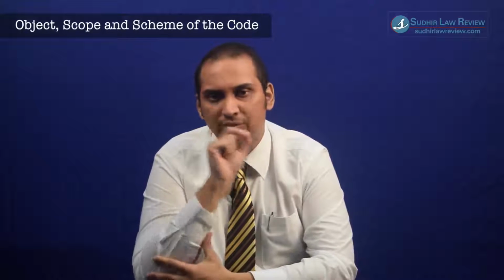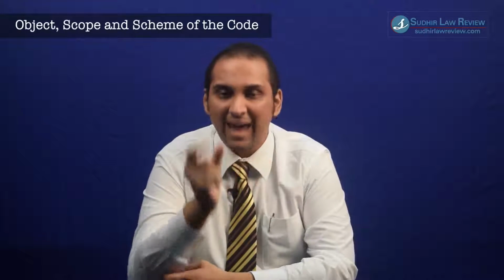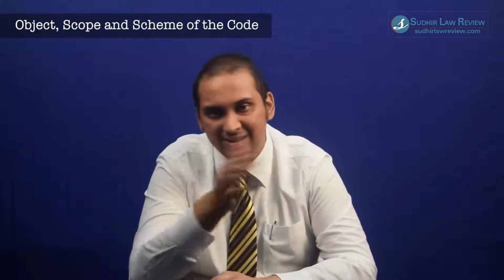In a suit for breach of contract, the procedure to be followed is contained in the Code of Civil Procedure, and the actual cause of action, the substantive elements for breach of contract, are contained in the Indian Contract Act 1872. That is the difference between substantive law and procedural law.